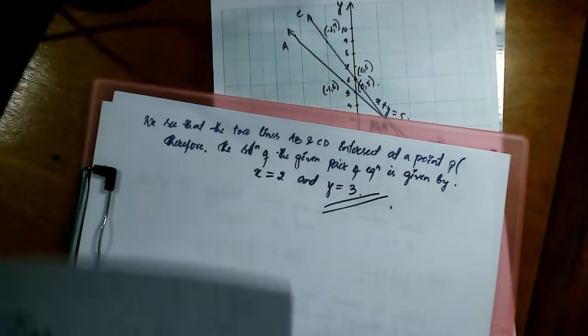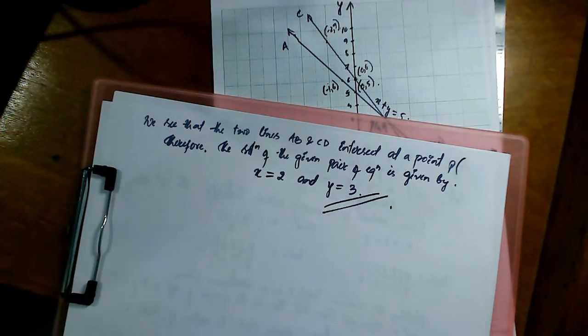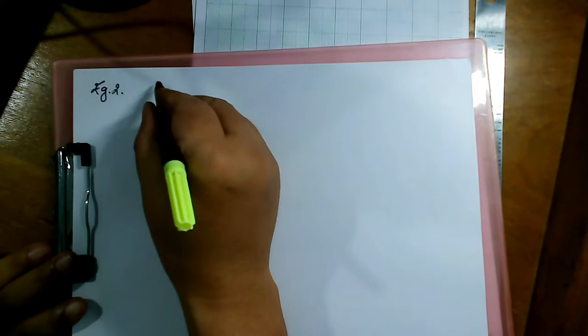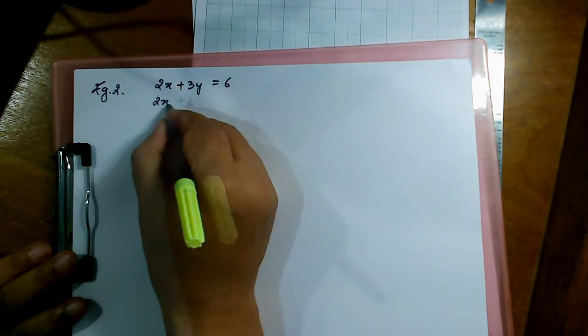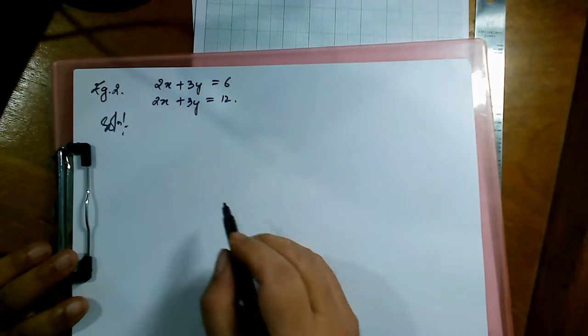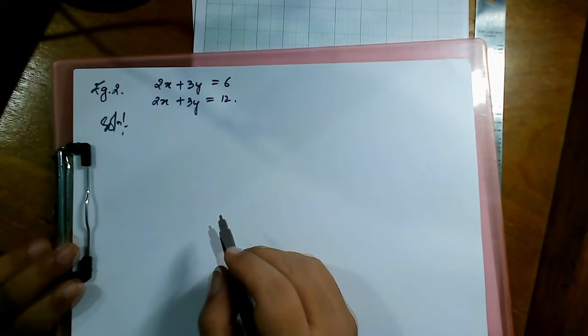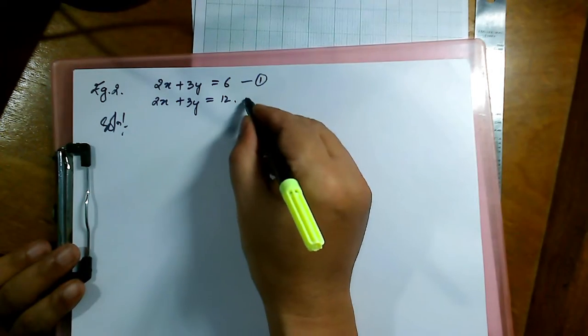It's over. So let's try another question, one more question, with fractions. Example 2: let's say the given equations are 2x plus 3y is equal to 6 and 2x plus 3y is equal to 12. Solution: let's find some values of x and y. This is equation 1, this is equation 2.